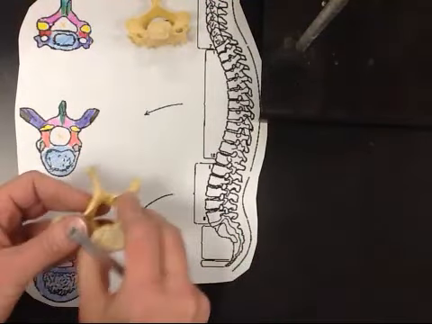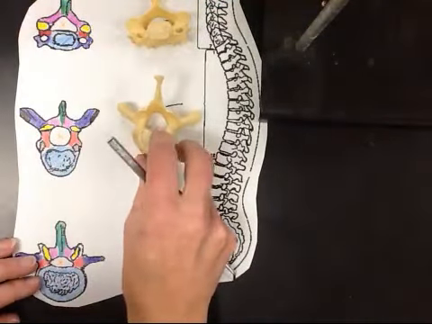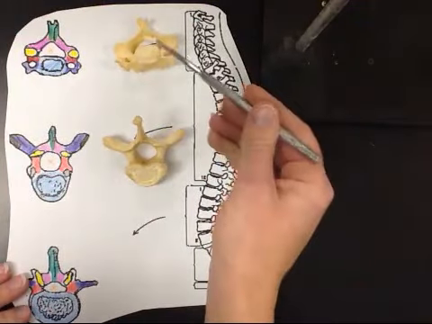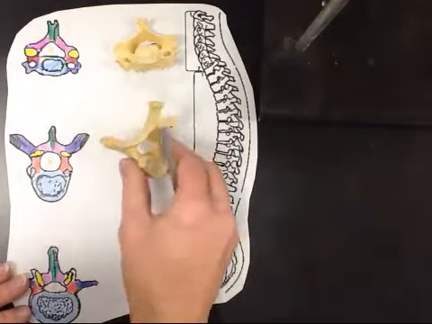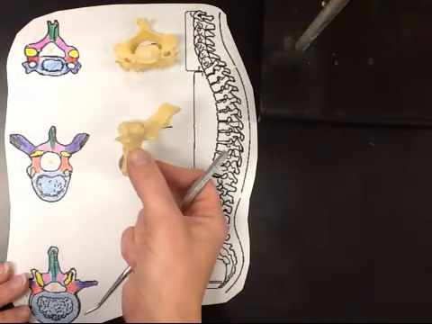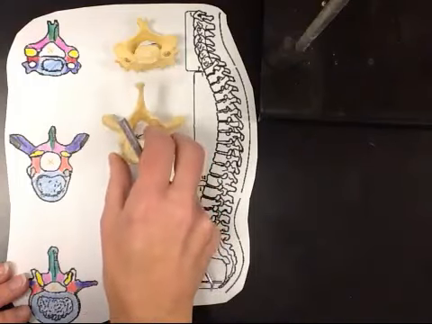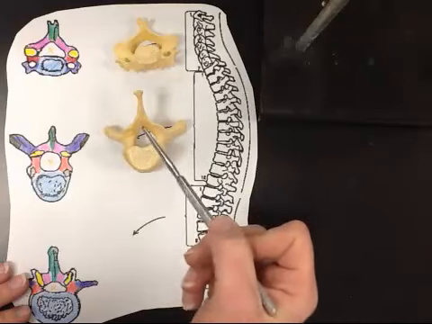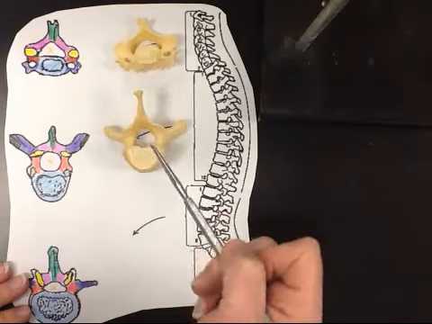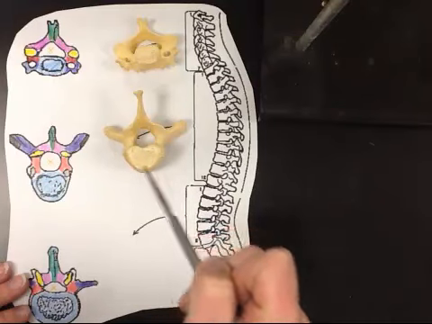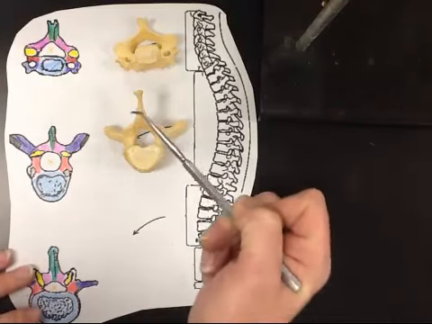thoracic vertebrae. Here is the thoracic vertebrae. Notice first of all that the spinous process is much longer and it's more pointed. It actually projects posteriorly in the body, downward. Also notice that the transverse processes are more distinct, that the vertebral foramen is getting smaller, and that the body of the vertebrae has a slight heart shape to it. These are very distinguishing factors of a thoracic vertebrae.